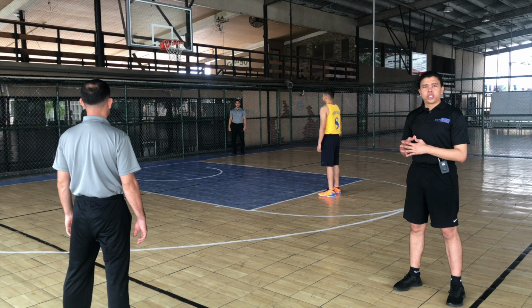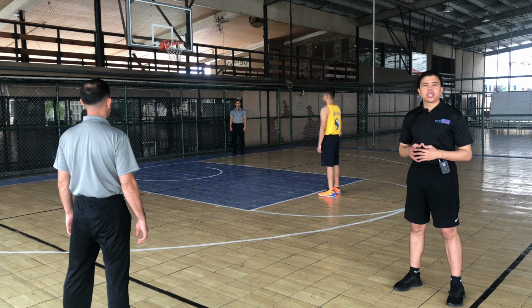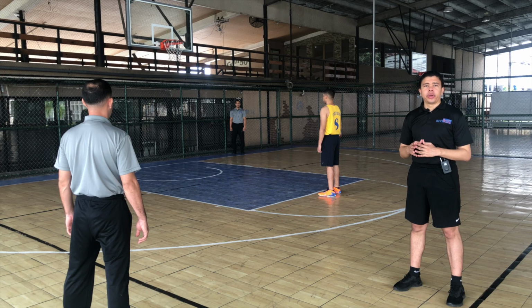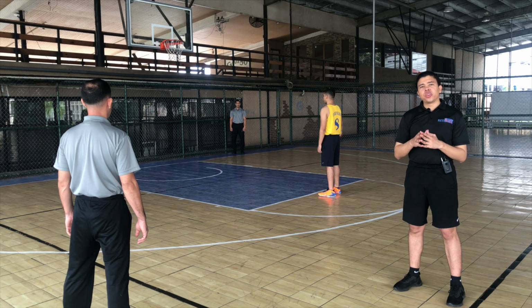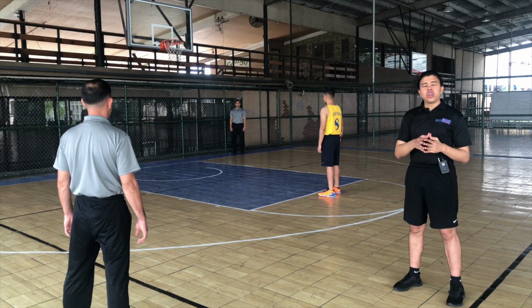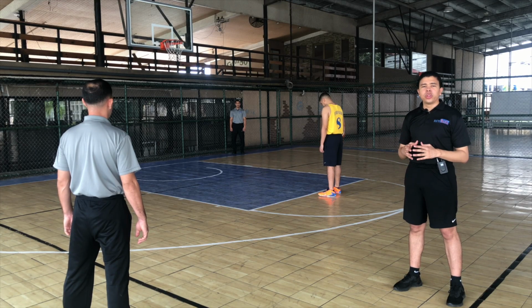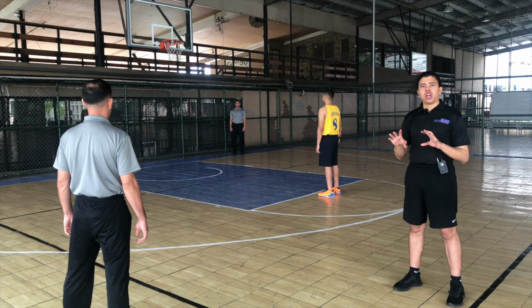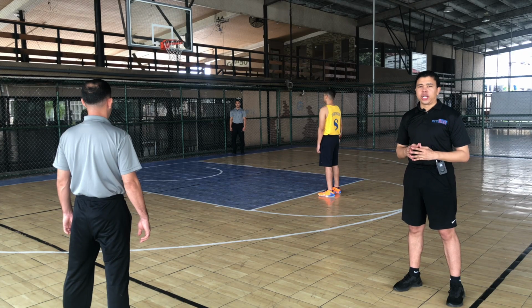Areas of coverage on the two-person mechanics is not quite simple. We have two referees for 10 players. So the connection between the lead and the trail referee should be in order to, at all times, have one referee on ball and the other referee off ball, depending on where the ball is according to their primary areas. So we can have the 10 players under the vision of the two referees at all times.